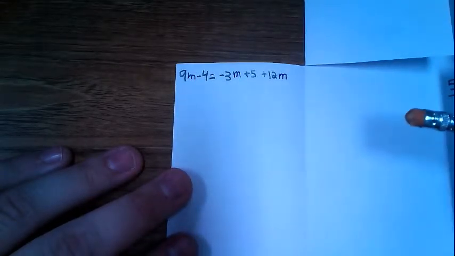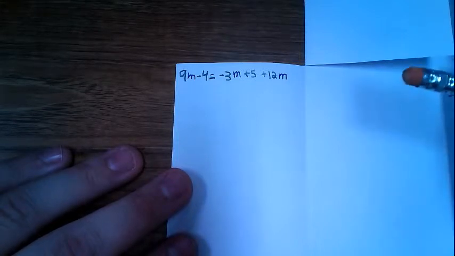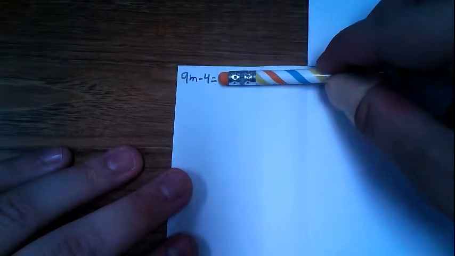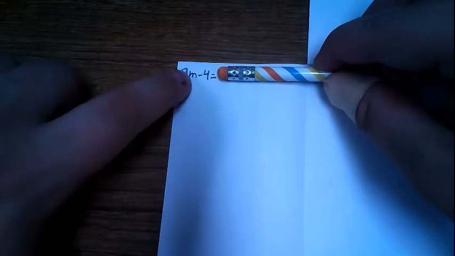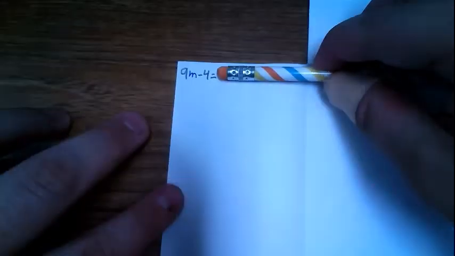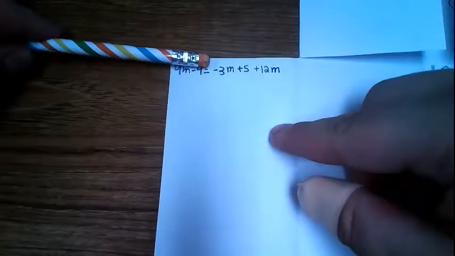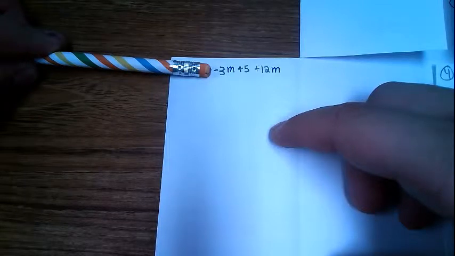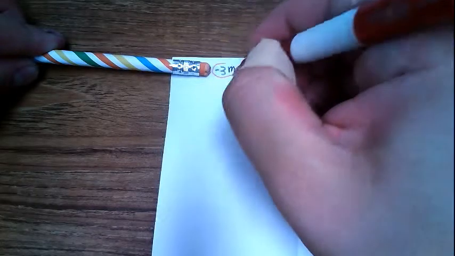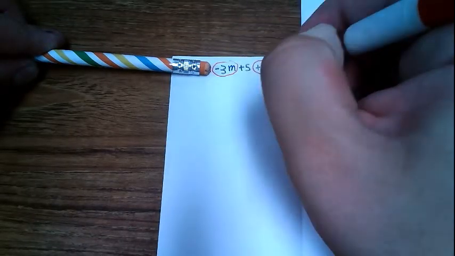The next thing you want to look for is like terms that you can combine. So let's look. On the left side, I've got a 9m and a negative 4. This has m's, this is just a 4, nothing I can do. On the right side, I've got negative 3m, positive 5, and a positive 12m. In this case, I have like terms on this side, right? Both of these terms have m as their variable. So I can combine them together. So my first step here is to combine my like terms.